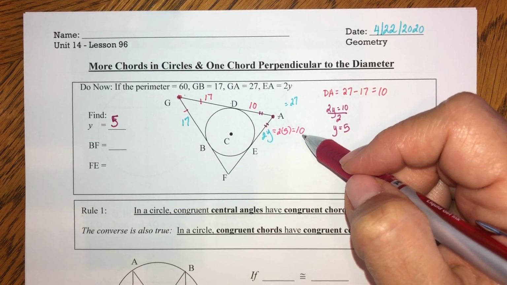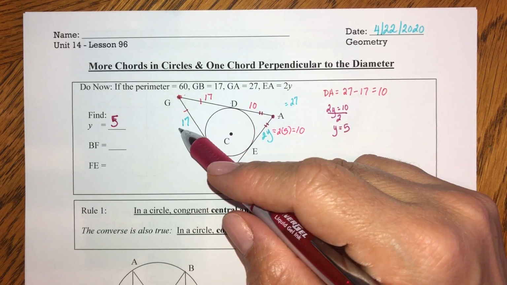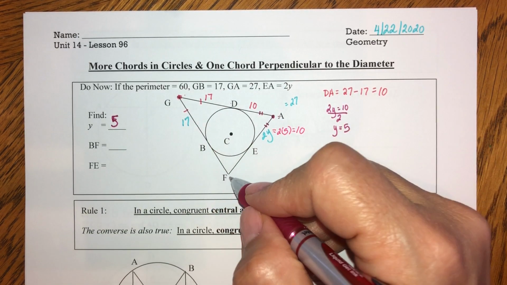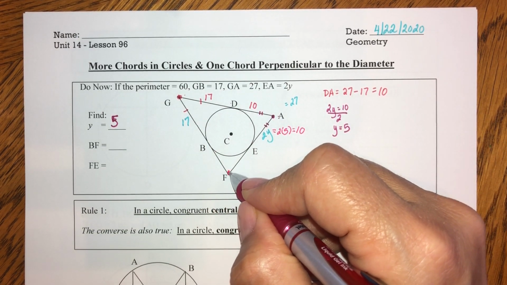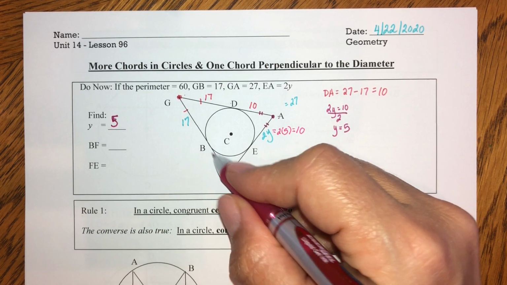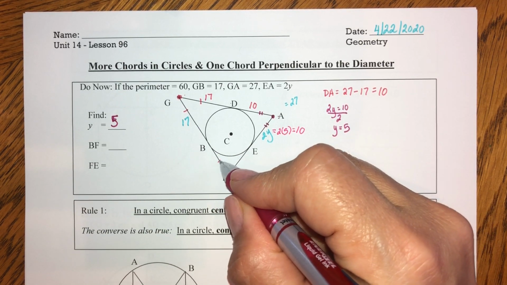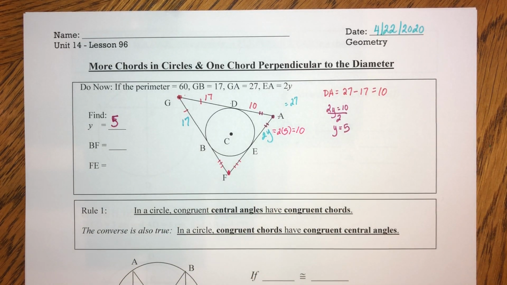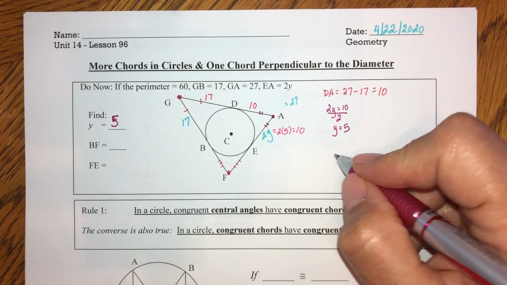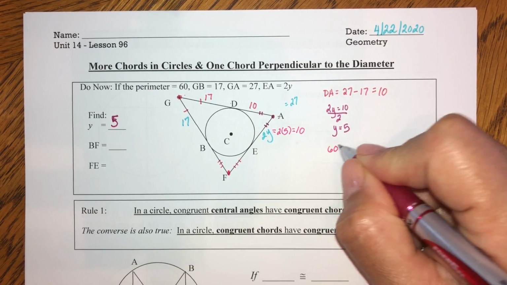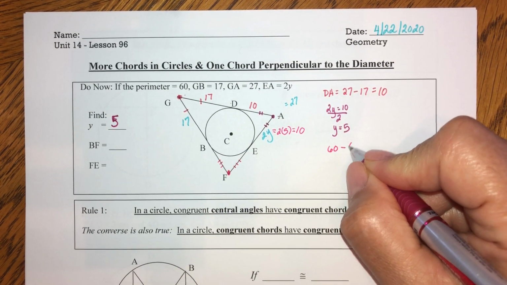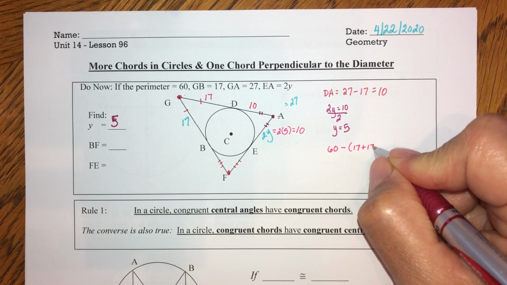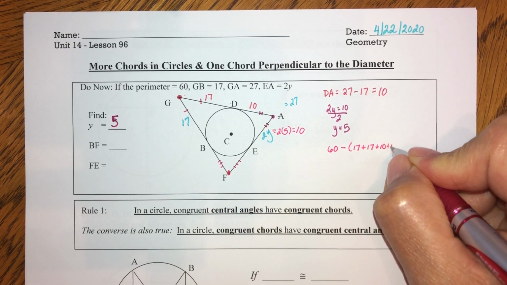What I can do here is subtract all these parts that I know from 60, and then, because these two segments are both coming from point F, two tangents to the same circle from the same point, I know that these two have to be the same as one another. So I can take that 60 and subtract the stuff that I know, which is 17 and 17 and 10 and 10.